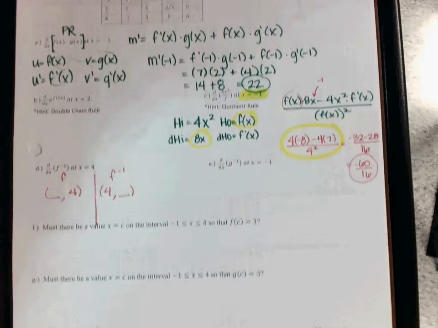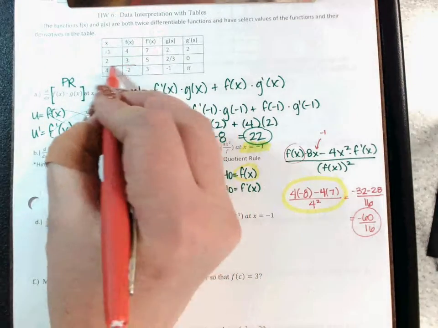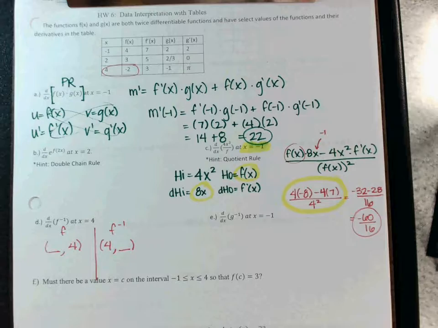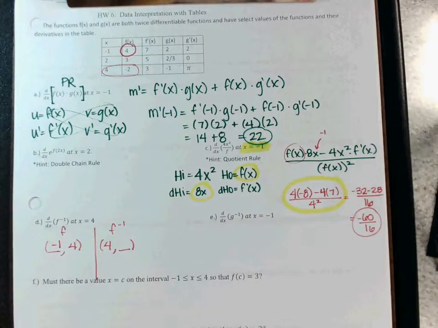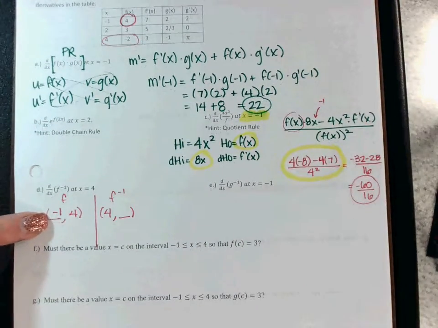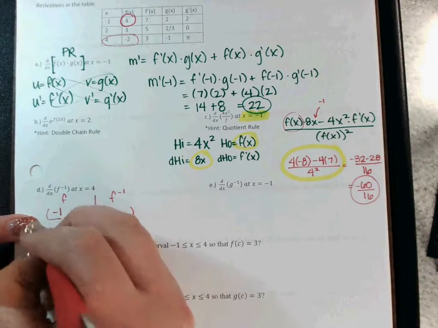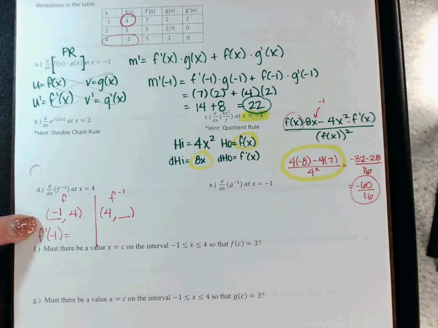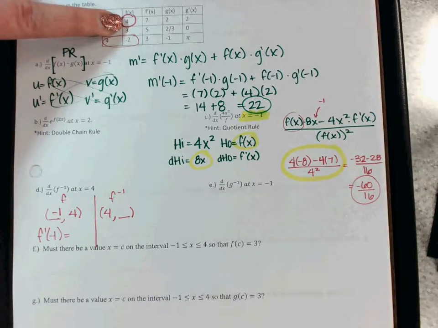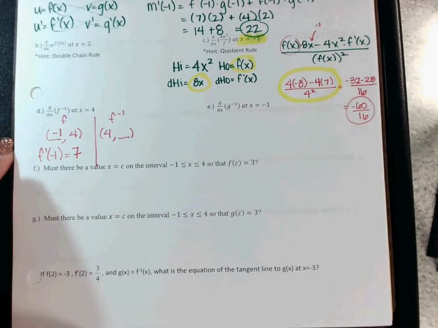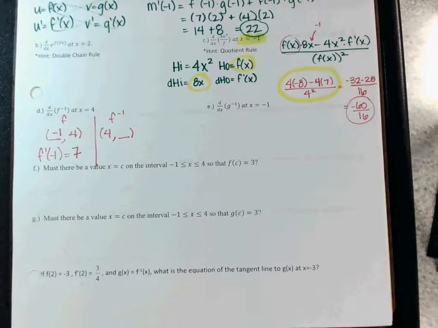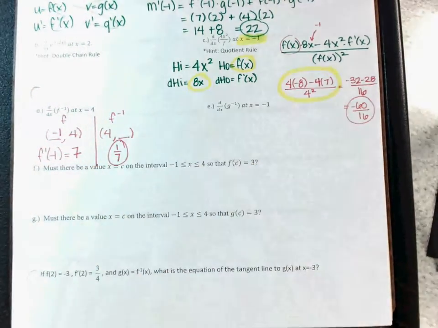So come up to your table. Do I want this point? No, because 4 is an x. I want it to be a y. When is f 4? Very good, at negative 1. Okay, so I filled in negative 1 down here. Next, I need to find f prime of negative 1. So look back at your chart. When f is 4, what is f prime? 7. And remember that the relationship between the derivative of a function and its inverse will be the reciprocal, so it'd be 1/7.